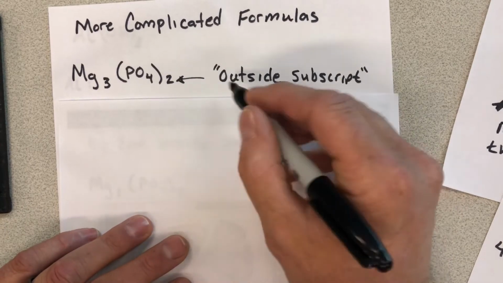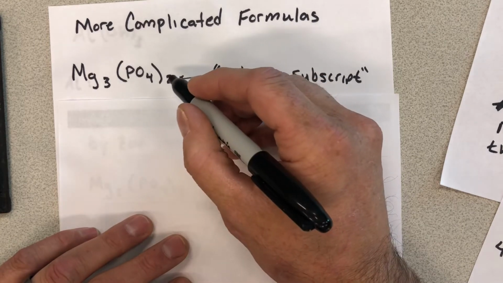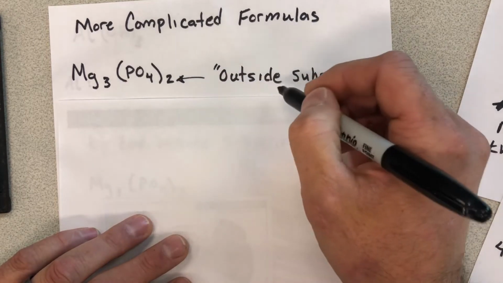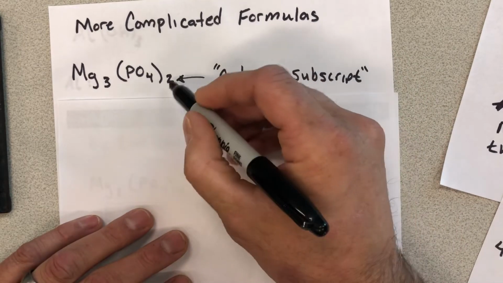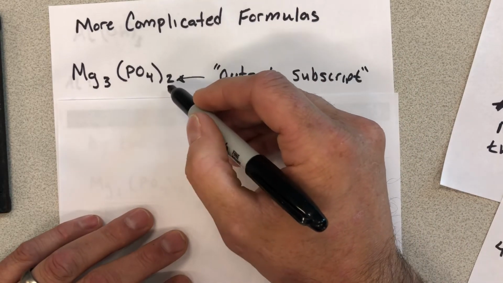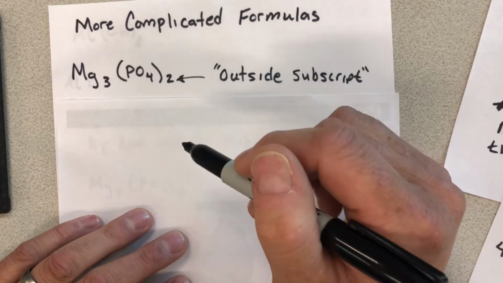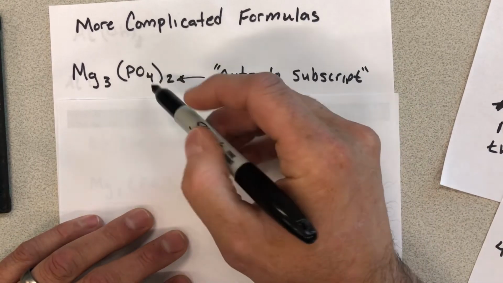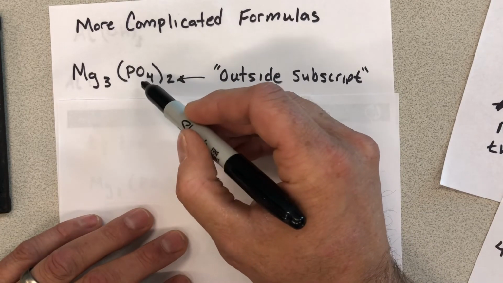And so when we have parentheses and then a subscript that is outside the parentheses, we call that an outside subscript. And just like our former rule, the subscript is only applied to the things that are directly to the left of it, okay? And the parentheses indicates that PO4 is one thing, okay?